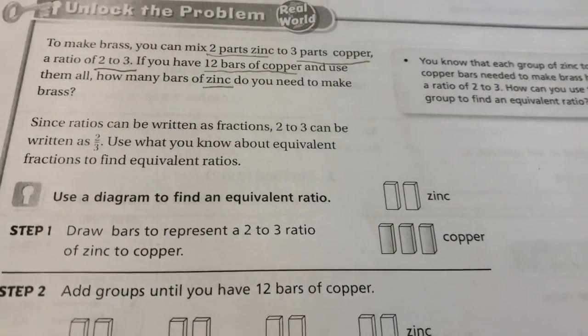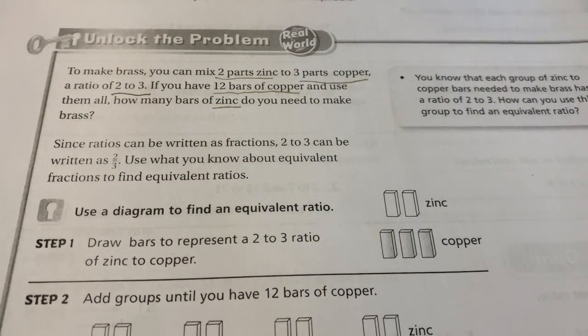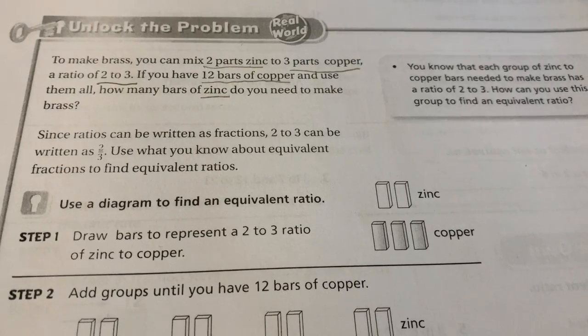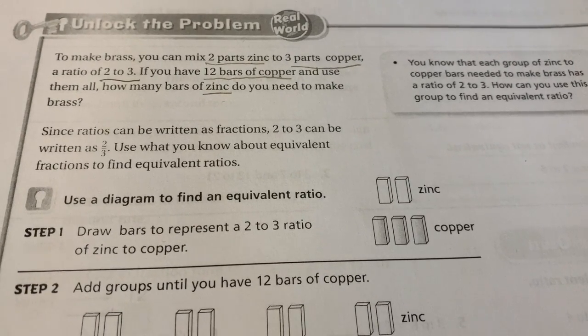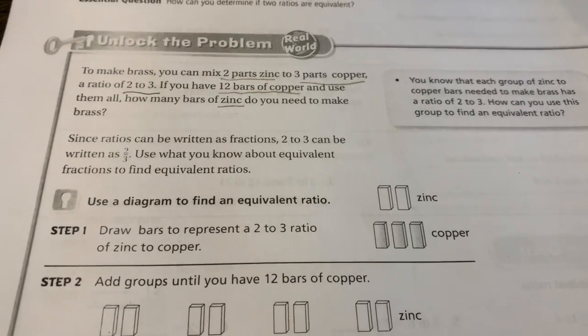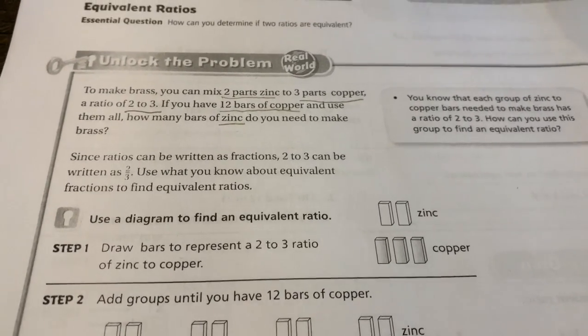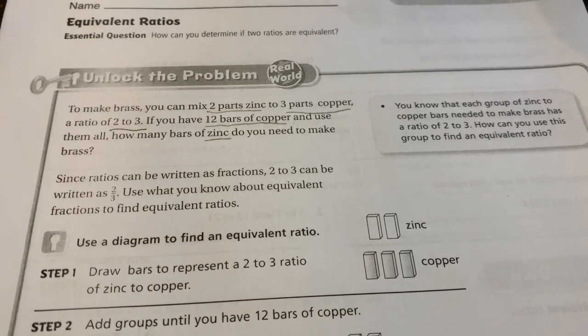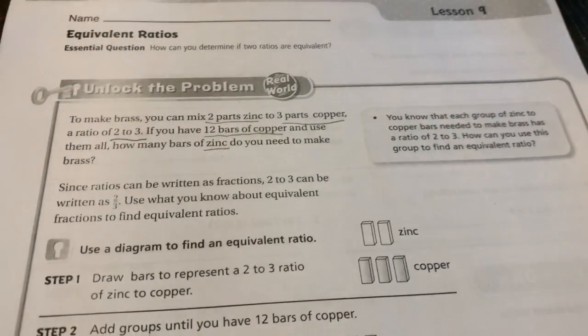The thing about ratios is that in order to keep the ratios the same, the comparison between the two numbers has to stay the same. So even though we could have different amounts in a ratio, it's the same comparison. The best way to think about this is with recipes.